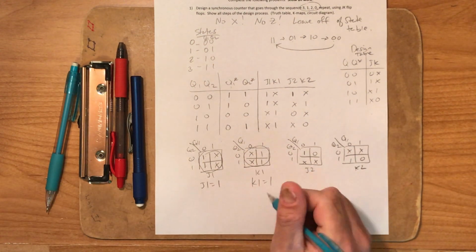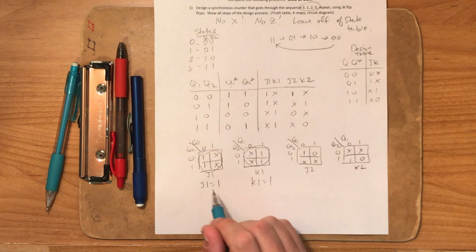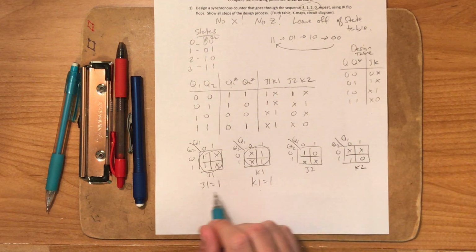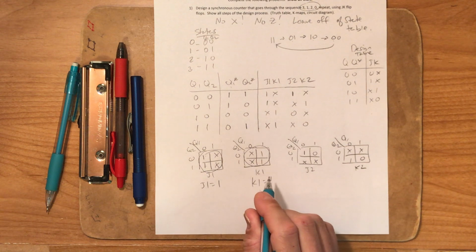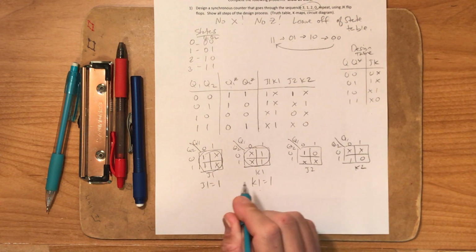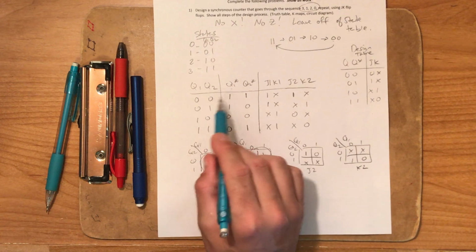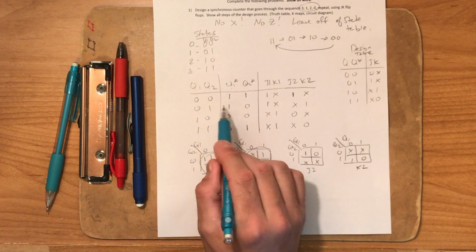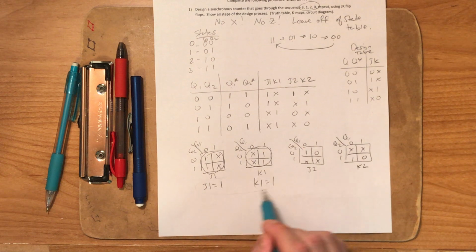And let's kind of explain that. Go back and do more than just write this out, but understand what's going on. So when J and K are both 1, what does this flip-flop do? Pause it and think about it for a second. The answer is that it toggles. Q1 next state is always flipped. So these are always going to be a 1.